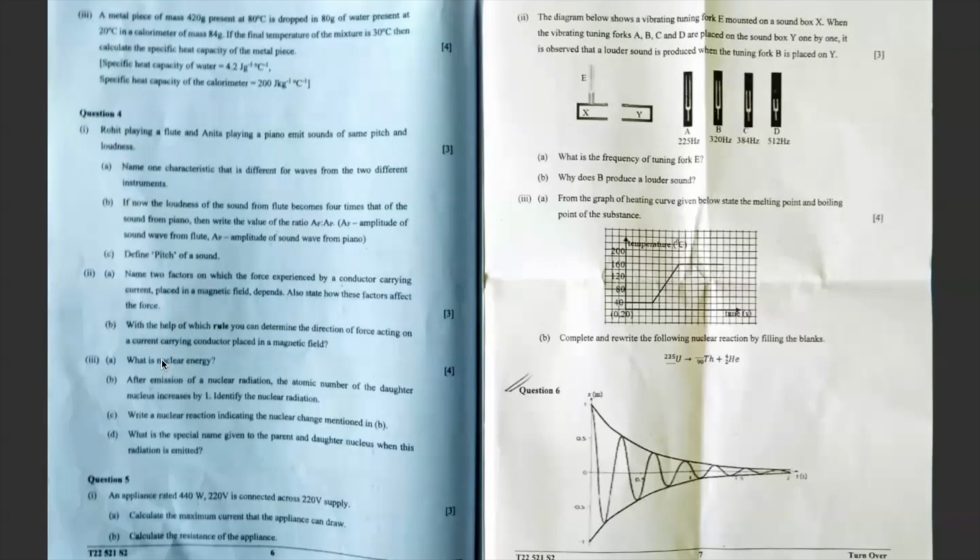Question 4, the second part, question B. With the help of which rule you can determine the direction of force acting on a current carrying conductor? This is Fleming's left hand rule. Question 4, the third part. After emission of a nuclear radiation, the atomic number of the daughter nucleus increases by 1. Identify the nuclear radiation. It is beta radiation or beta emission.